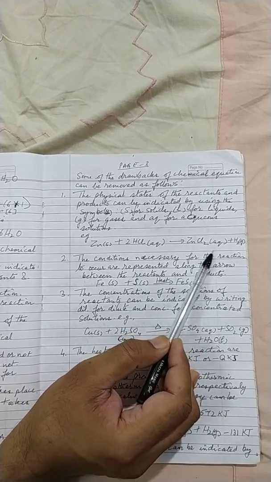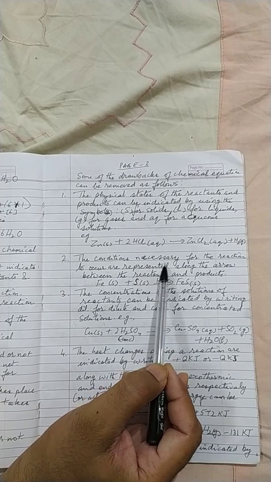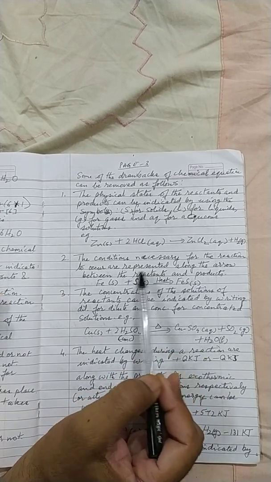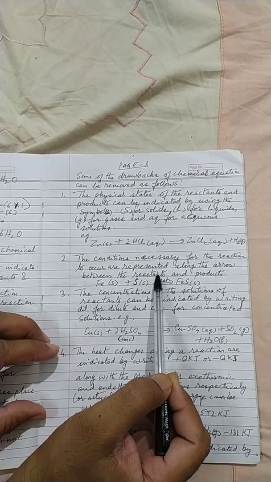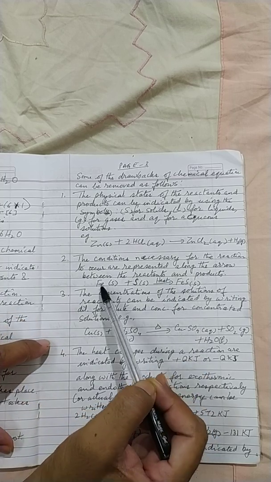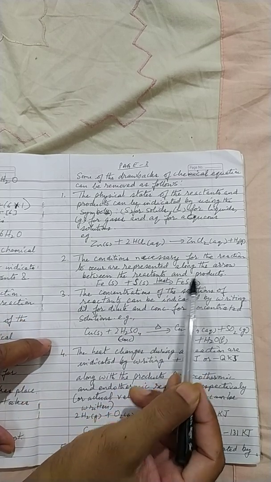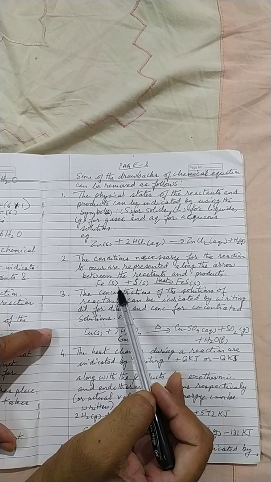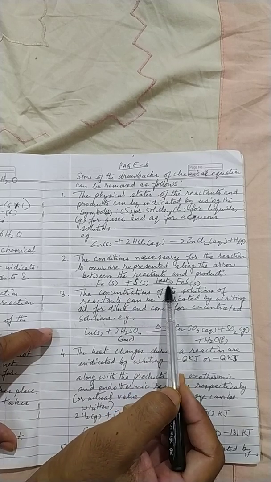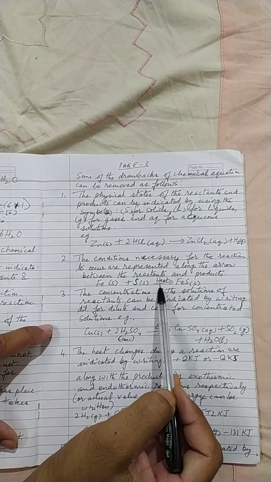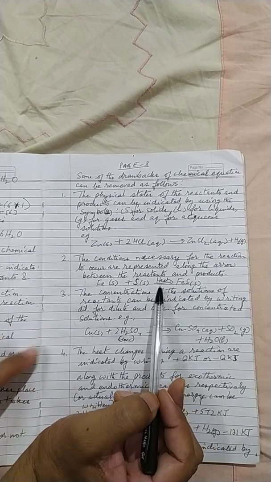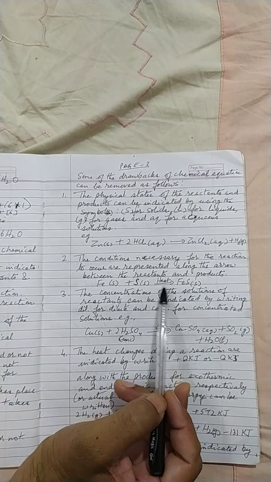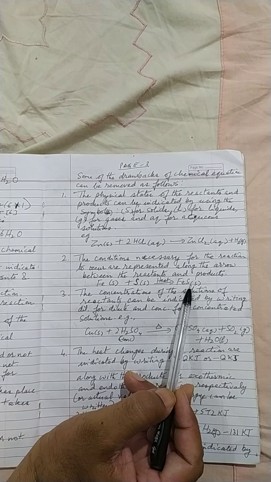Then children, let us see the conditions necessary for the reaction to occur are represented along the arrows between the reactants and the products. For example, here the condition is heat. When heat is involved in reacting iron with sulfur, then we get iron sulfide.